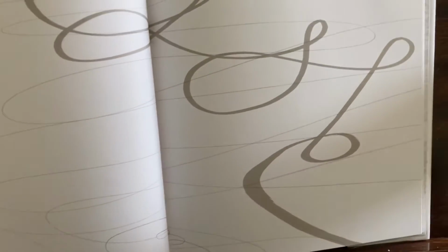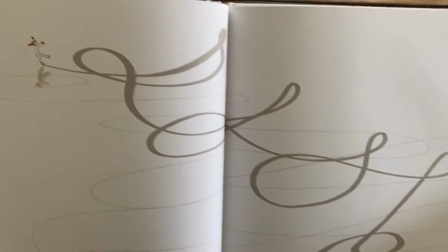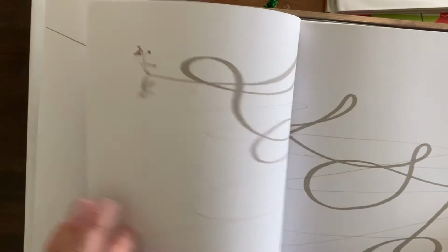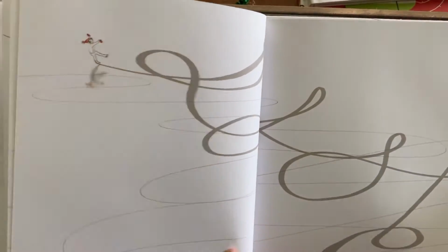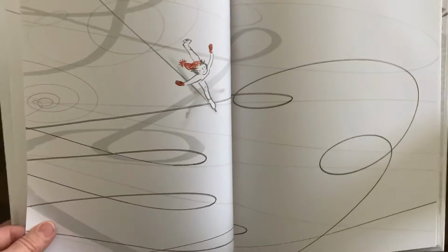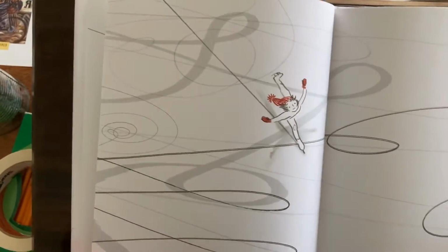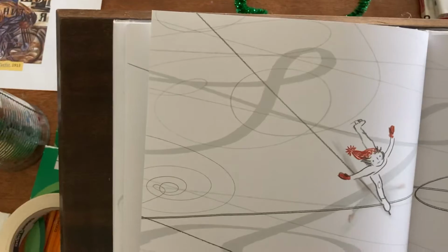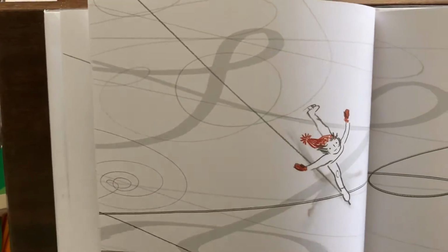Why did the lines change while she was skating? Do you think she was, I don't know, skating through some snow? And now we've got swirly lines, we've got zigzag lines, and now we have a nice straight line that she's got there.